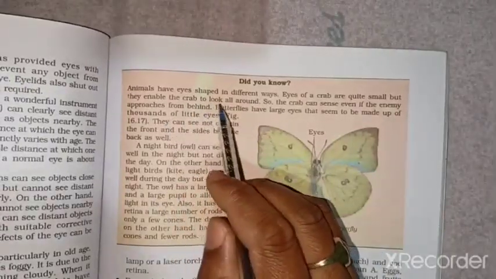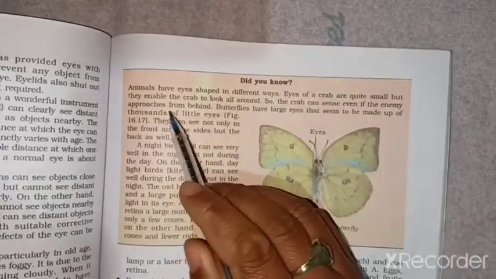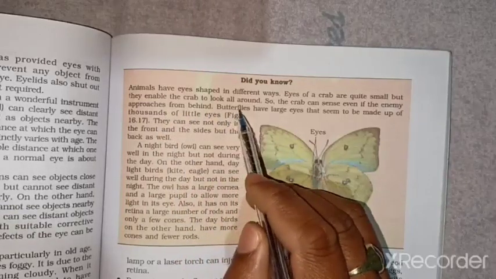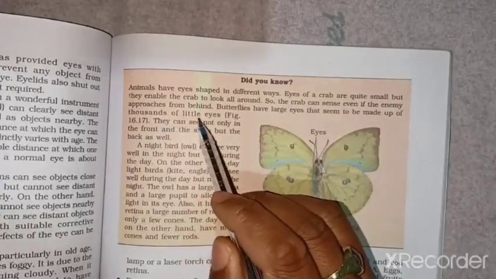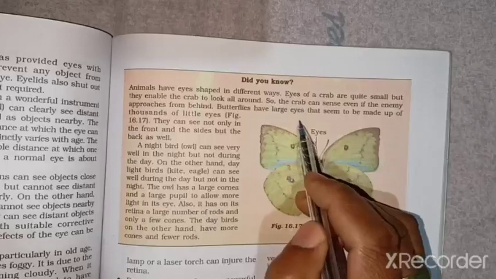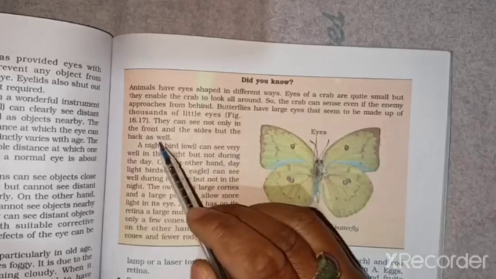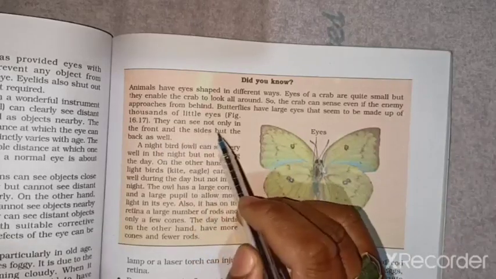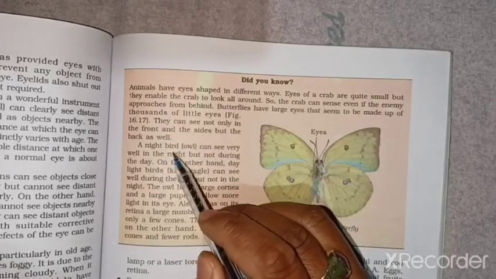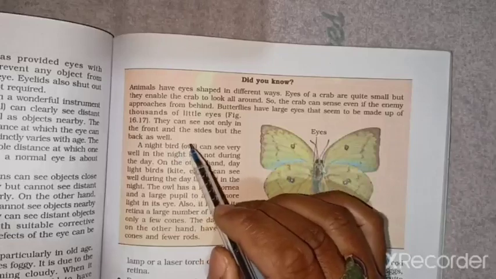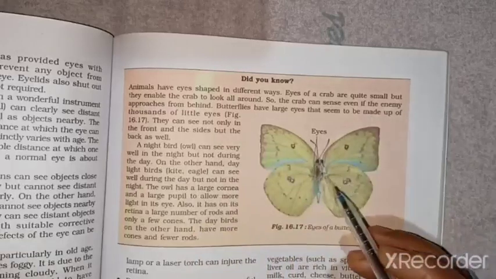Animals have eyes shaped in different ways. Eyes of a crab are quite small, but they enable the crab to look all around, so the crab can sense even if the enemy approaches from behind. Butterflies have large eyes that seem to be made up of thousands of little eyes, figure 16.17. They can see not only in the front and the sides, but the back as well.